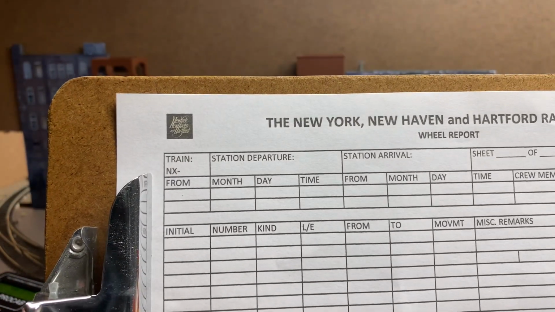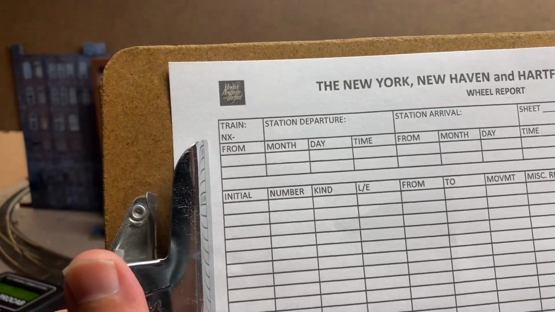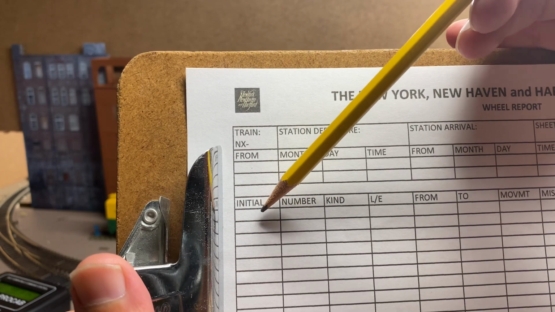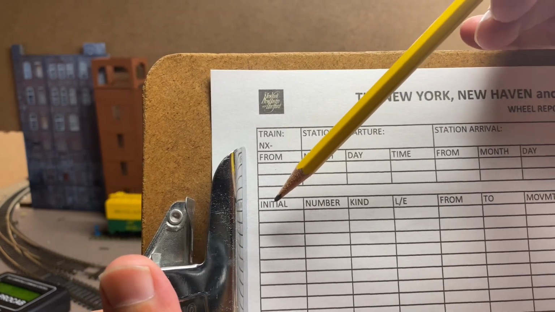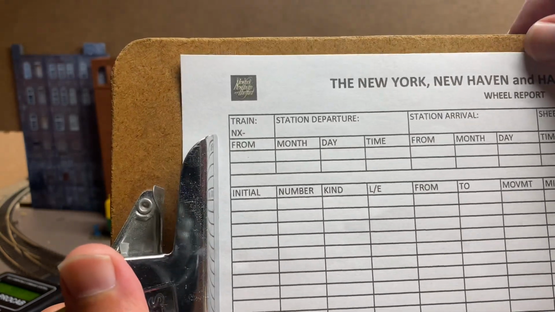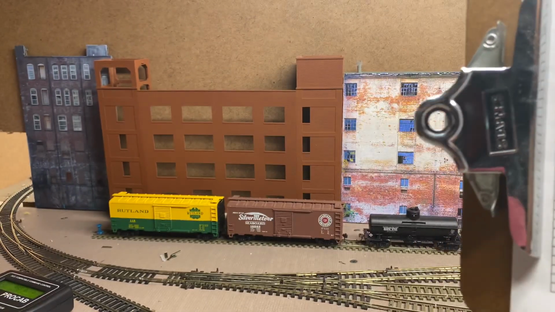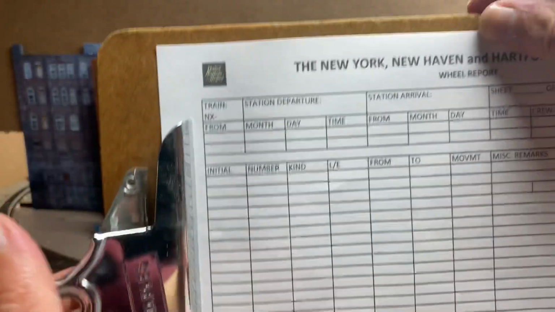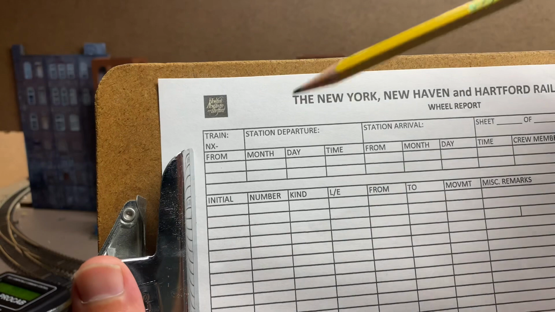So we'll just start basically right over here. You have the initial, so just say if it's a Rutland box or, for instance, the Seaboard car, you can either write Seaboard or do an abbreviation.